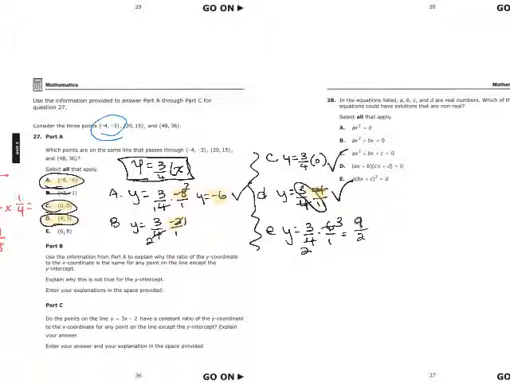Okay, and then for part B, they're basically saying it's a 3/4 ratio. So if you put the y value over the x value, like let's take D for instance. You take 3, which is the y value, and put it over the x value, 4. That's y over x, which is your constant of proportionality. Remember that. You're going to get a 3/4. If you take A, -6 over -8, you're going to end up simplifying to 3/4. The only one that doesn't work is C, because 0 over 0 is undefined.